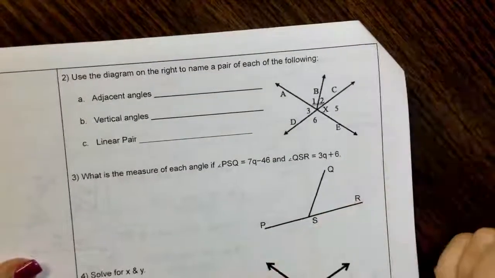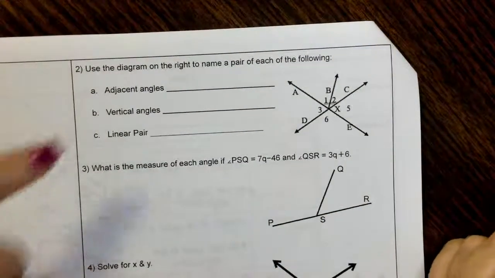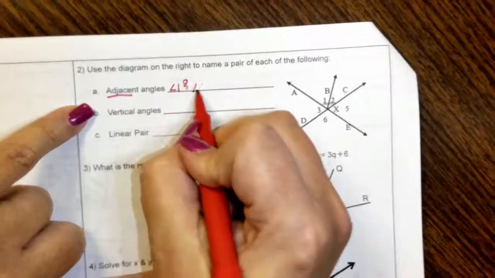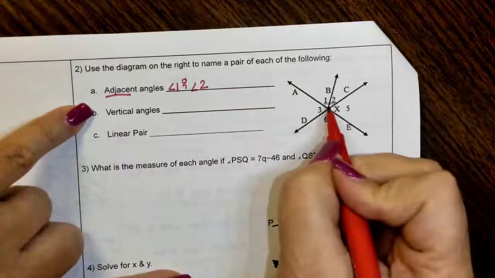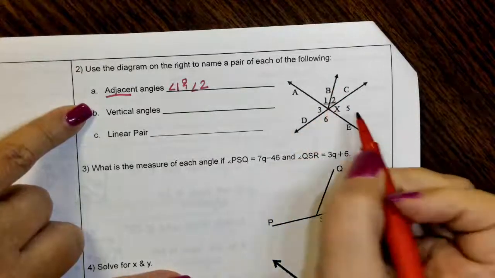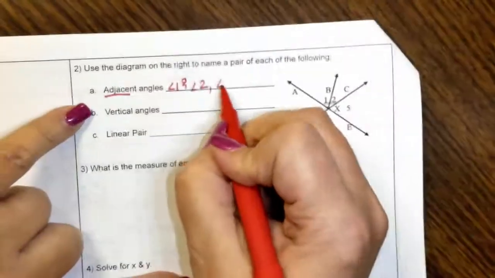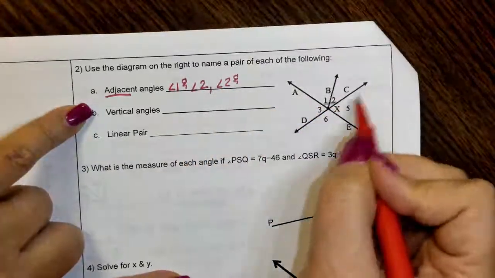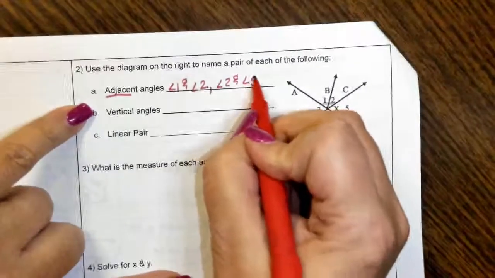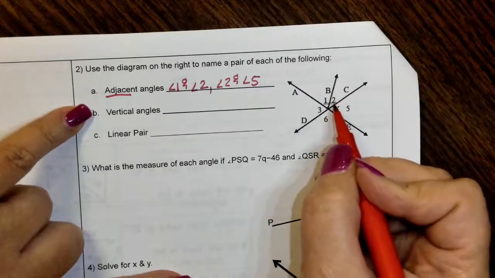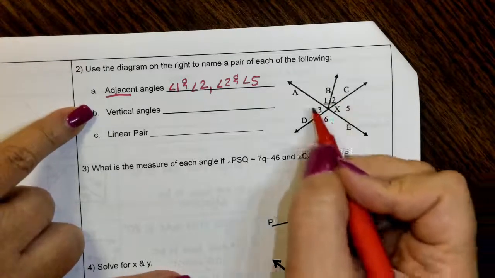So if I want to use the diagram at the right to name a pair of each of the following, you have multiple answers. So adjacent simply means that they are side by side. So I could say that angle 1 and angle 2 are side by side. They share side XC. And they don't overlap. They have a vertex at X. I could say angle 2 and angle CXE or angle 5. Remember that you can name them by their full name, or you can name them by their nickname. Angle 1, angle 2, angle 5, angle 6, angle 3.